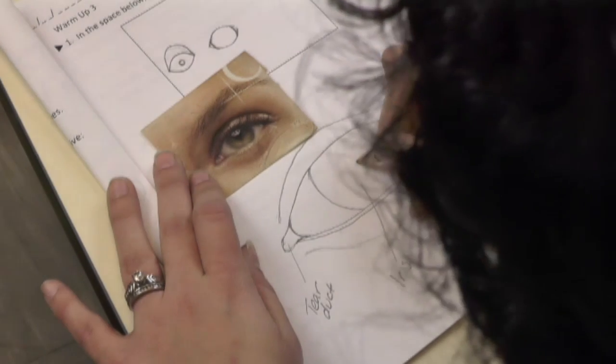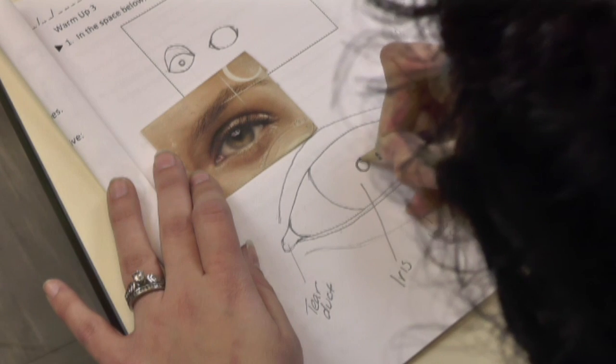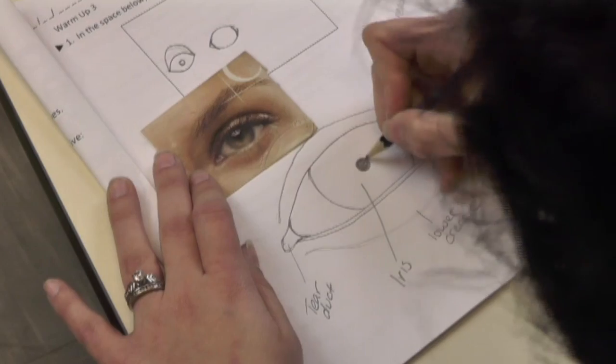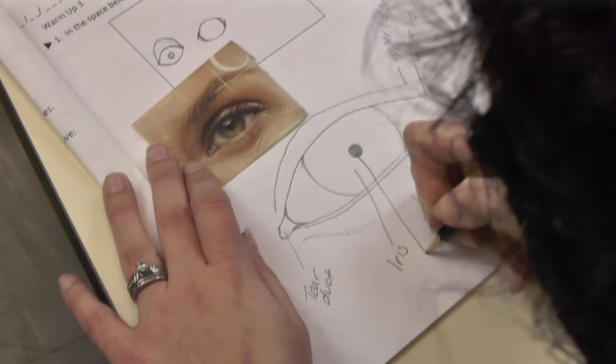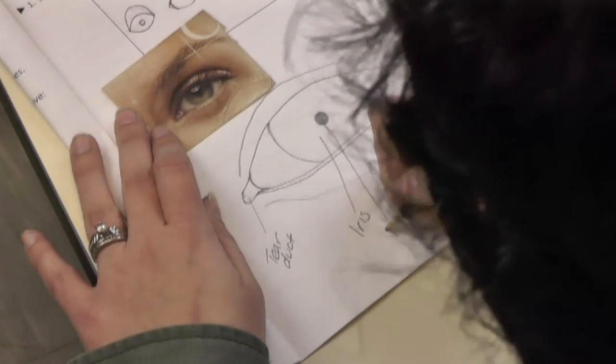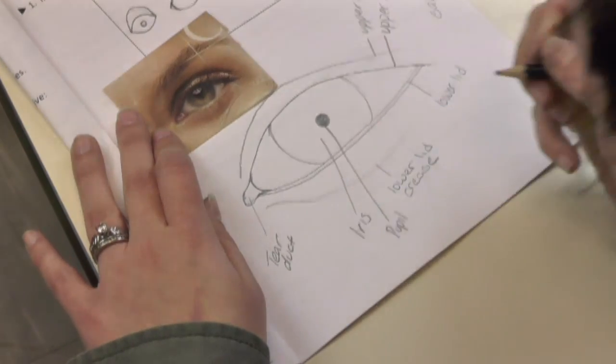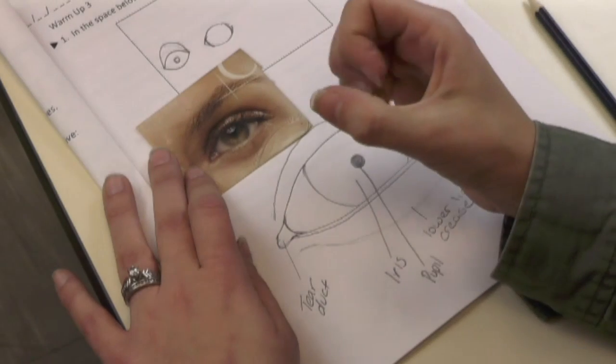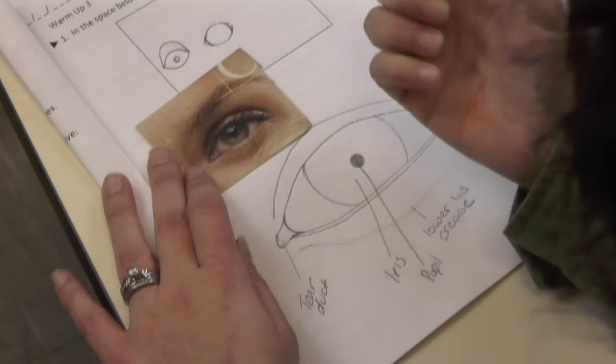Inside of your iris is your pupil. Now your pupil size will change depending on how much light you're looking at. If you've ever been outside on a really bright day and you go inside and for a second you can't see, that's because of the pupil. The pupil actually opens and closes, or expands and contracts, with the amount of light.